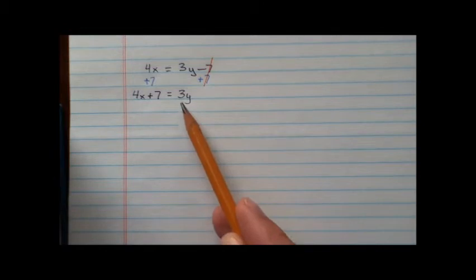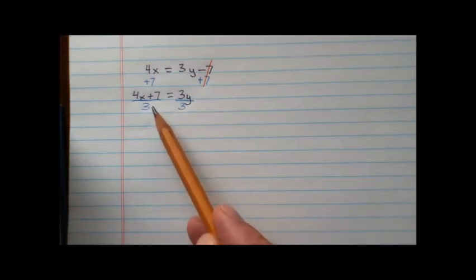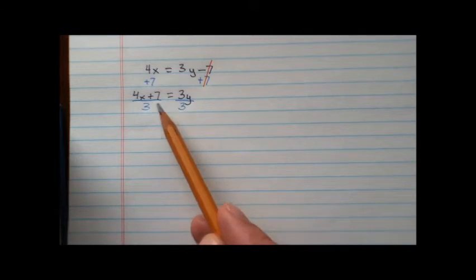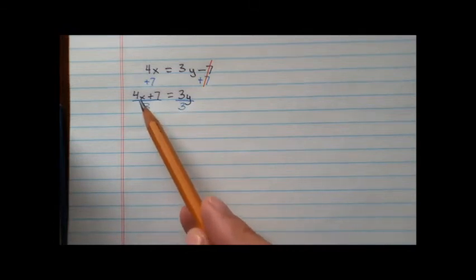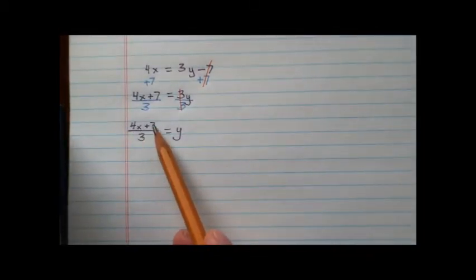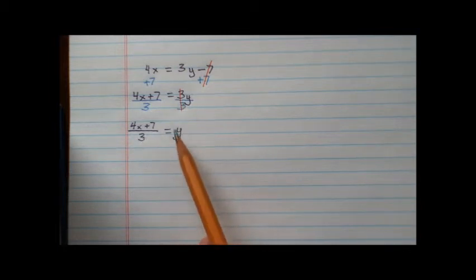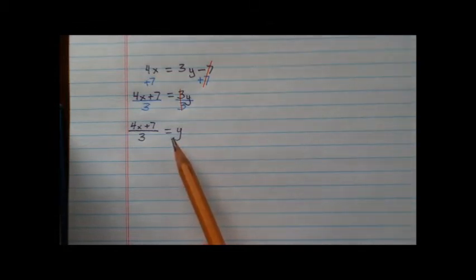Our next step is to get rid of this 3. Since the y is multiplied by 3, we divide by 3. Since, again, it's an equation, we have to divide both sides by 3. Over here, we can't reduce that, so it stays the same, 4x plus 7 divided by 3. But these 3's cancel out, and we have a y. Now our y is isolated, and we can continue to the next step.